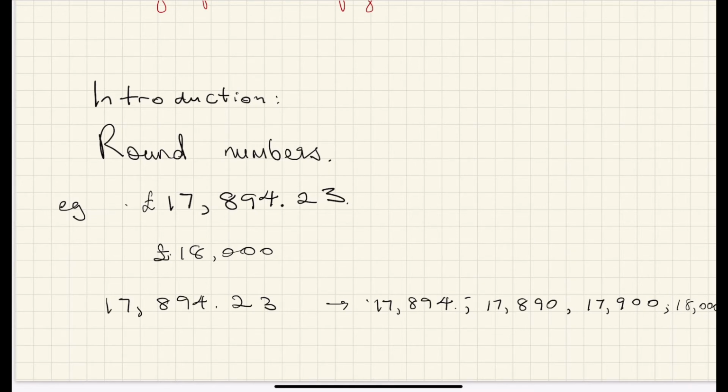So what's the difference between these figures? Number 1, number 2, number 3, and number 4.